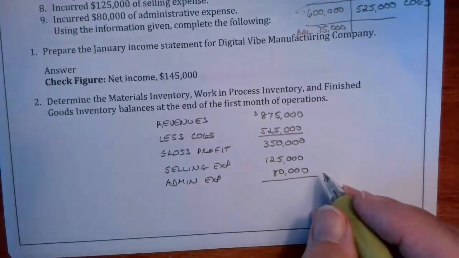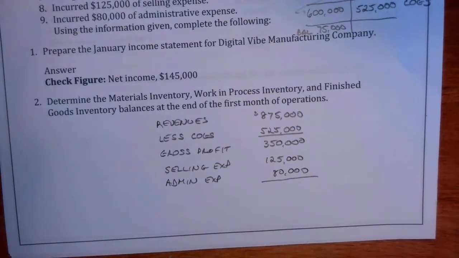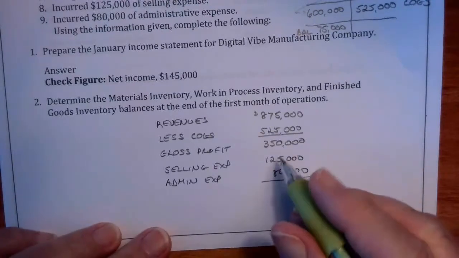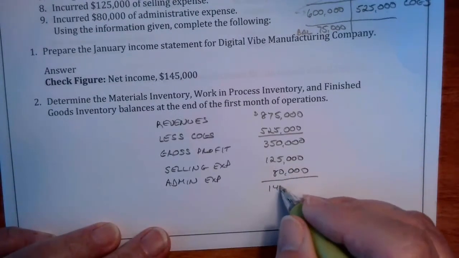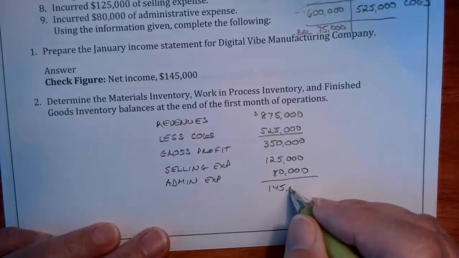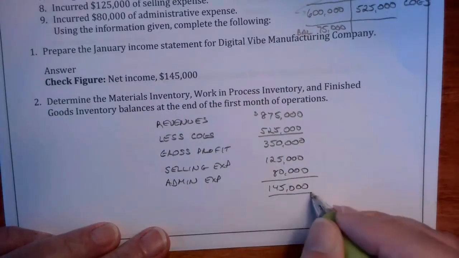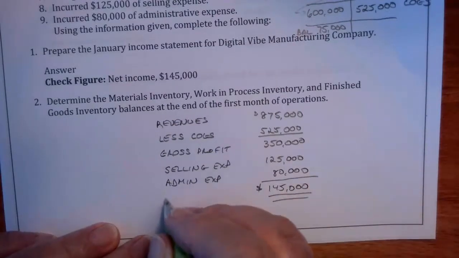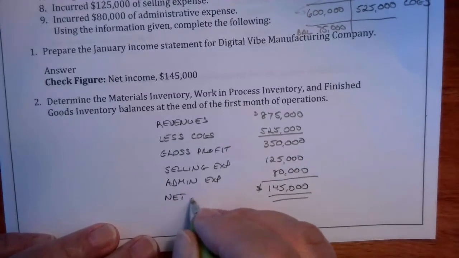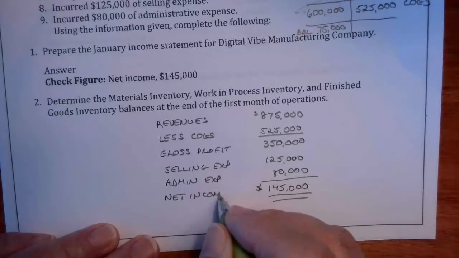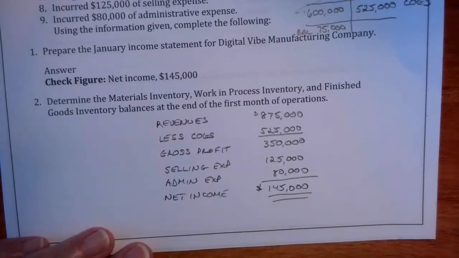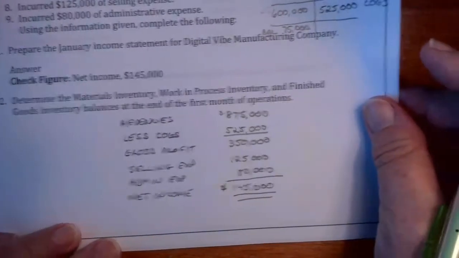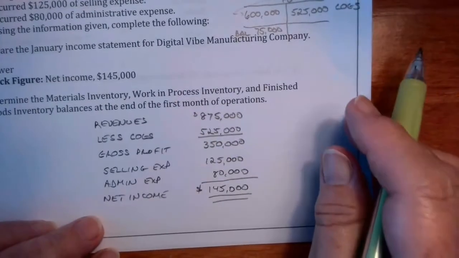So that's 350 minus, let's see, I get 145. And that point would be our net income or operating income actually. So we're good. It's always nice when it meets with a check figure.